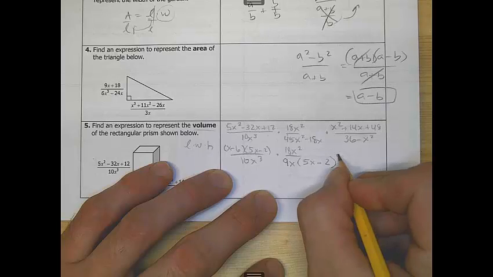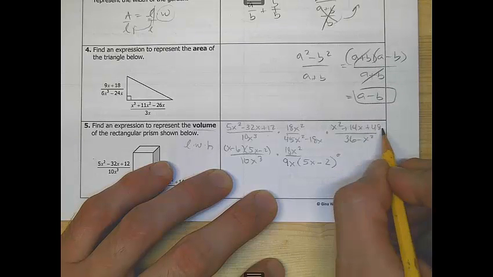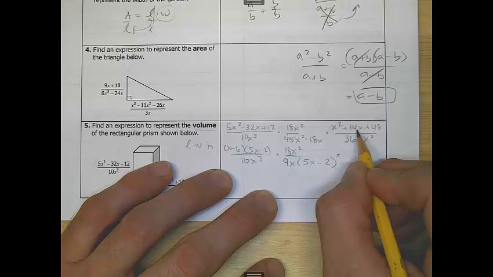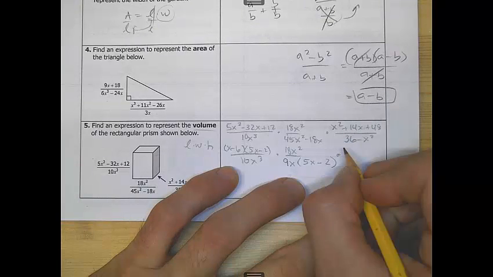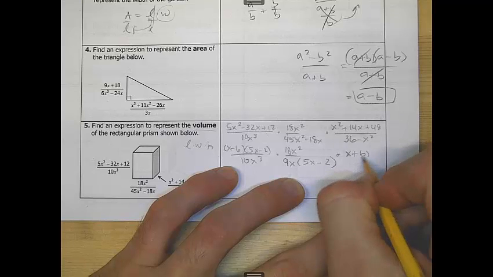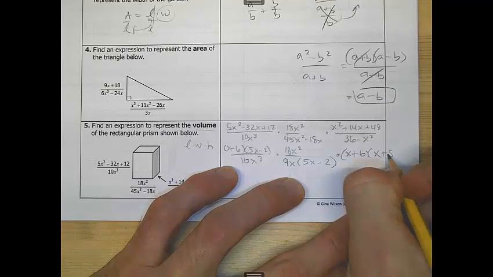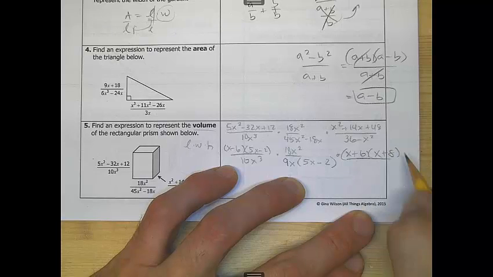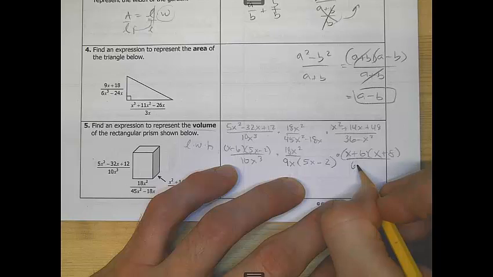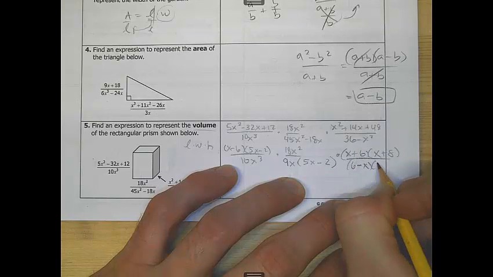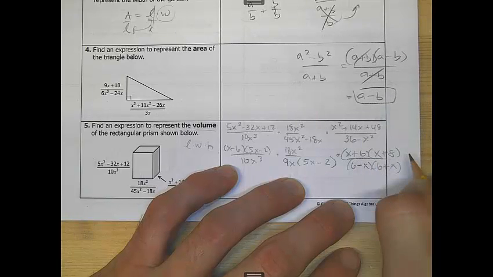And then this one, we need two numbers that multiply to be 48 and add to be 12. That's 6 and 8. So x plus 6, x plus 8 should do it. And in the bottom we have a difference of two squares, so it's going to be 6 minus x and 6 plus x. So this is a really tough one.